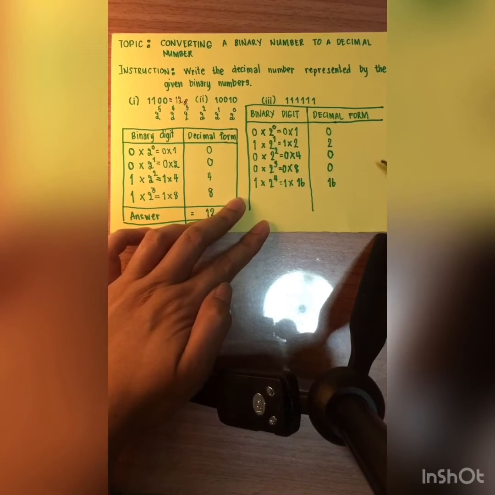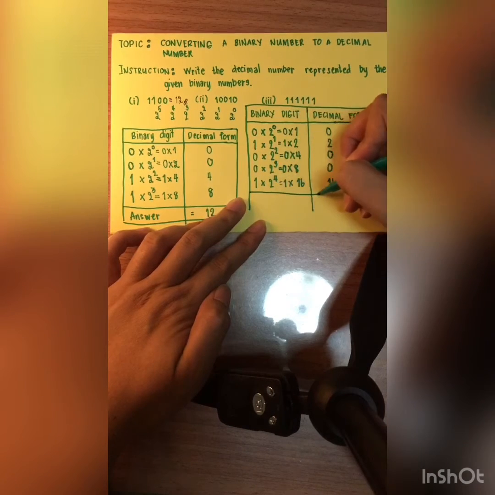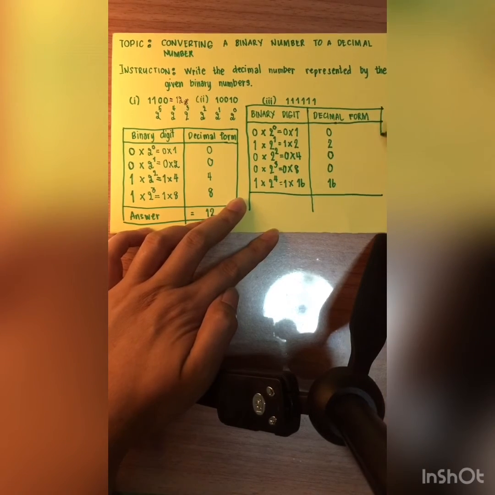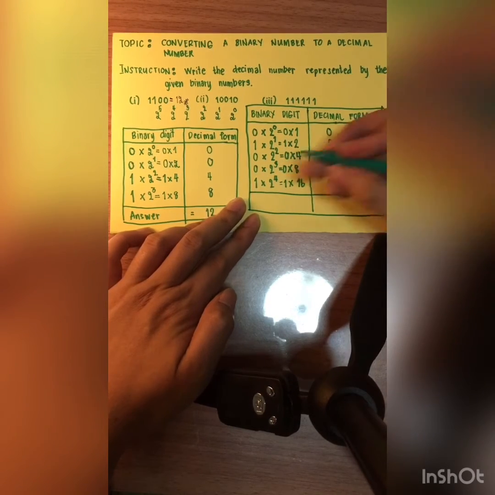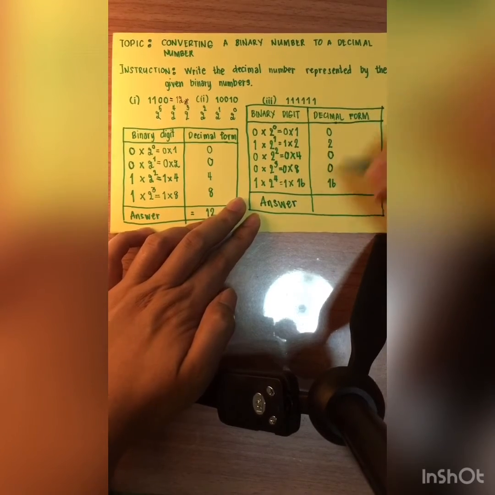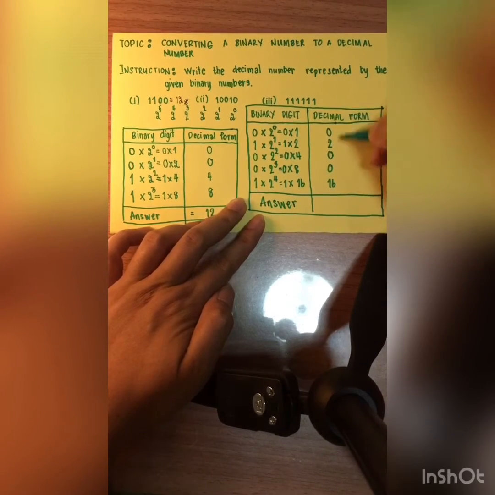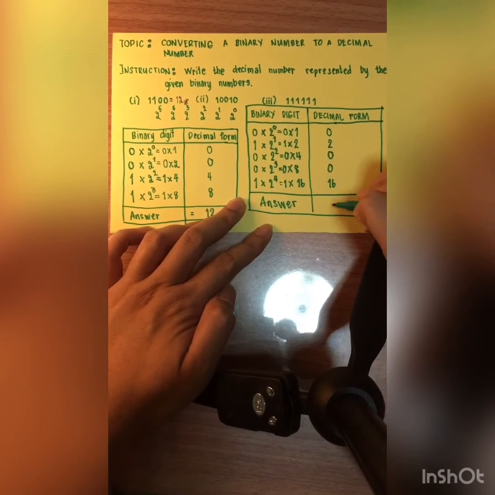We're done calculating the binary digits, so we can add another row for our final answer. Add the decimal form: we don't need the 0s, they don't affect the value. So 2 plus 16 is 18.